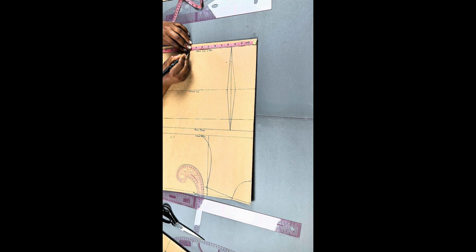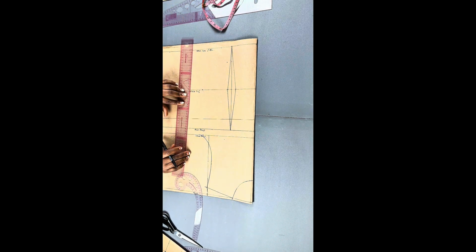Then I will mark it out. Then I will connect the line together. Pay attention to the way I connect the line. I'll use a ruler to connect it from bust to waist. Then I'll use a curve rule to connect from waist to hip, just as you see me doing in the video. Don't make the mistake when you're making your dart.